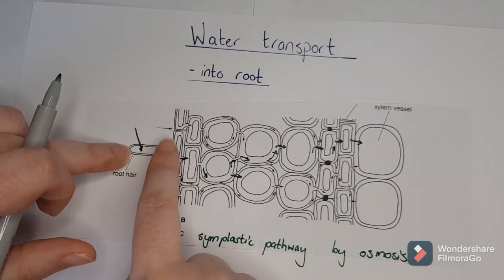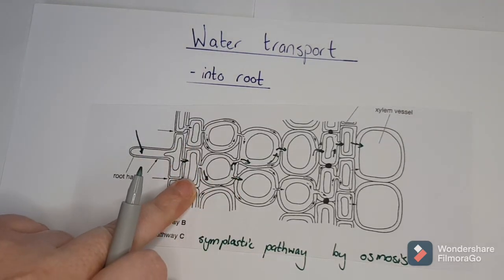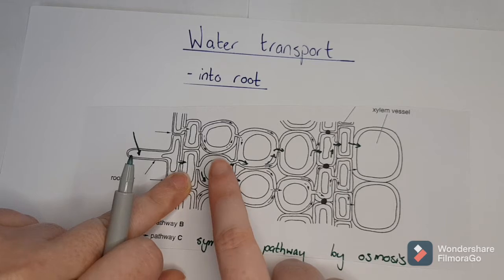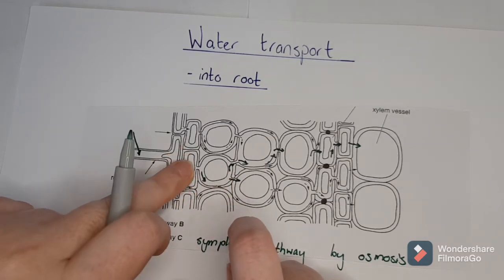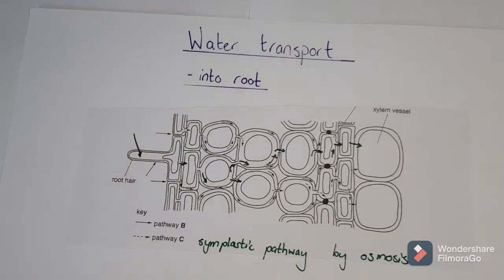So water moves from where it's high to where it's low. Then it increases the water potential of that one, which is then higher than this one. So water moves from where it's high to where it's low, all the way until it gets into our xylem vessel. So that's the symplastic pathway, moving through from cell to cell through the cytoplasm by osmosis.